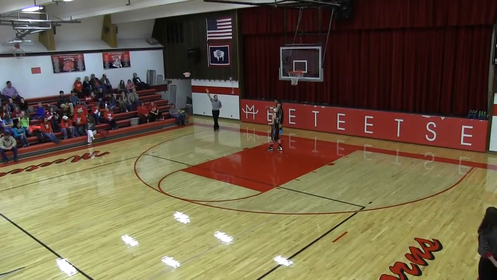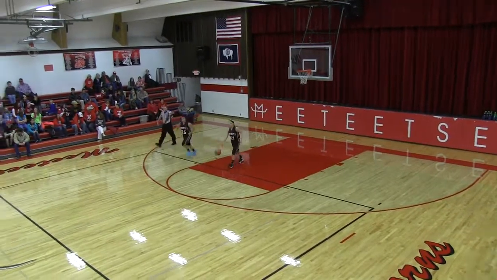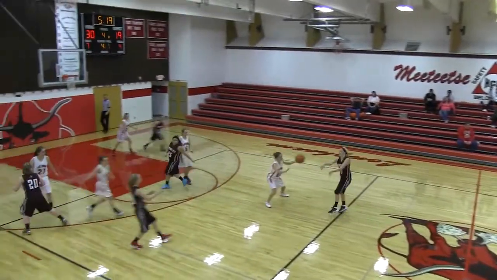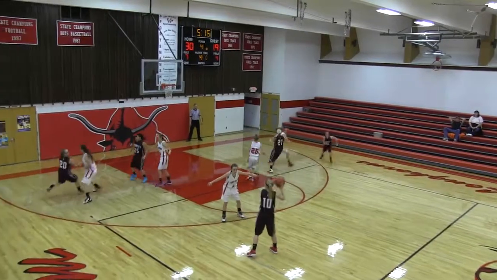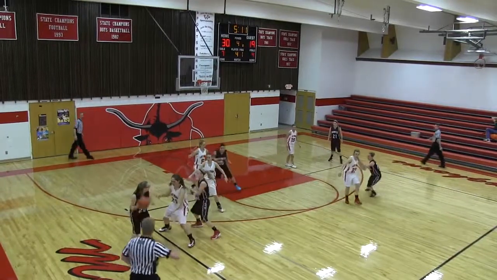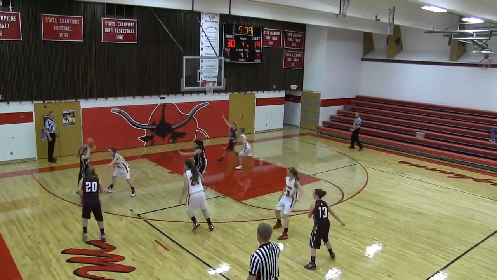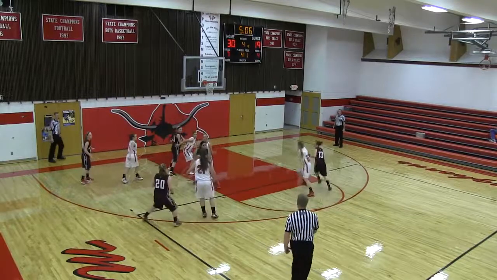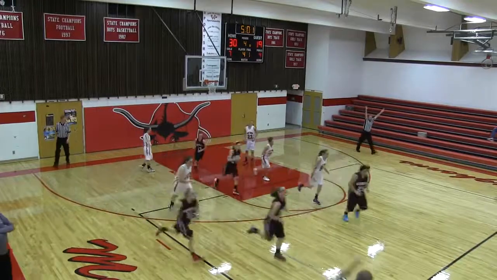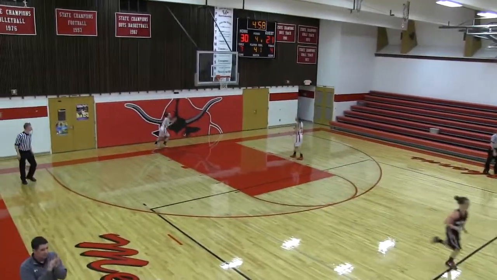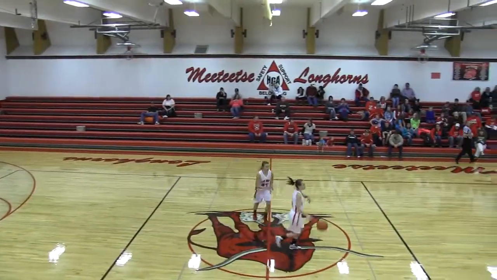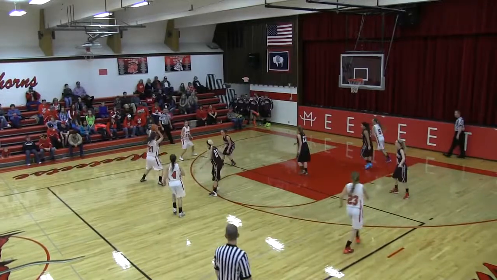Looks like Flores will inbound to Kiltz for Midwest. Throw it to Faber at the top of the key. She looks. It's off to Butler. Back to Faber. Inside to Flores. Back outside. It's going to be a 3-point shot. They gave her 2. I guess it's 30-21. No, it was a 3-point shot. It's 30-22 now.